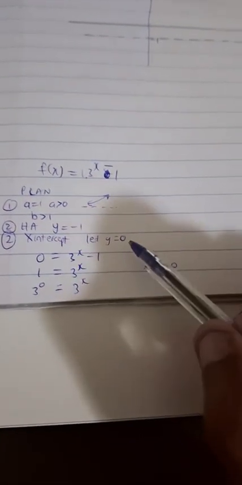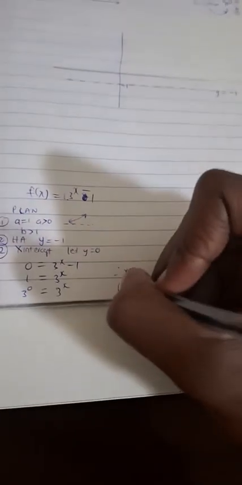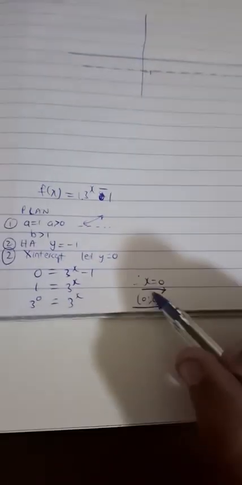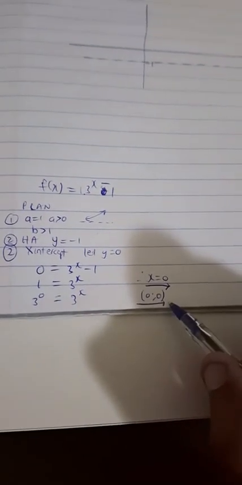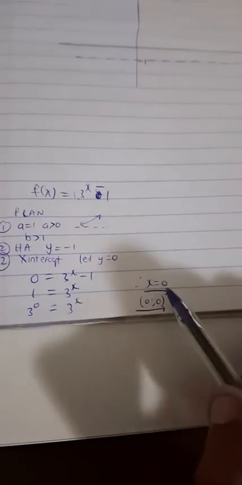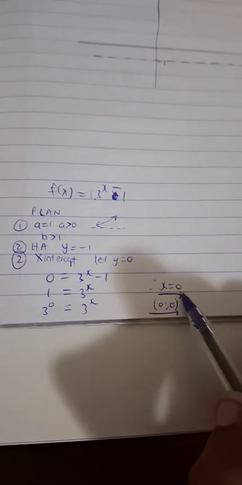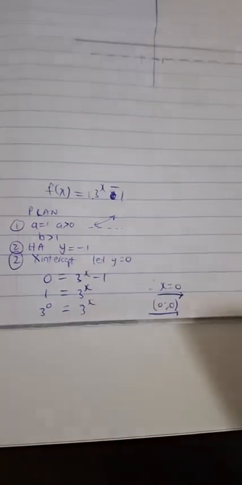So that is our x-intercept. When we let y be equal to 0, our x is also equal to 0. So that means we have an x-intercept of (0;0). It seems like our y-intercept will not be any different, because if we let x be equal to 0, we are also going to get y equal to 0.